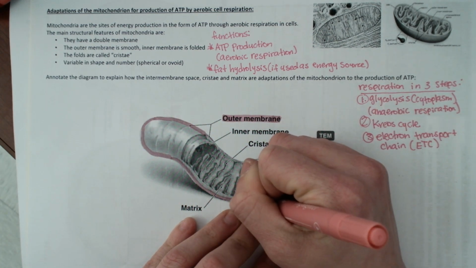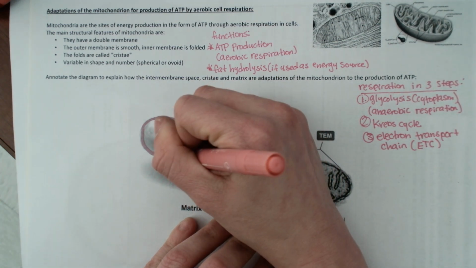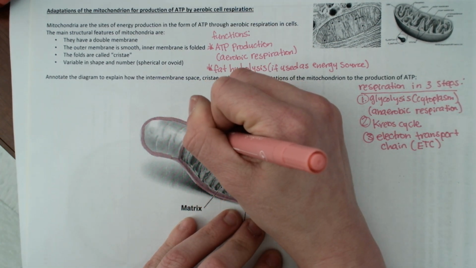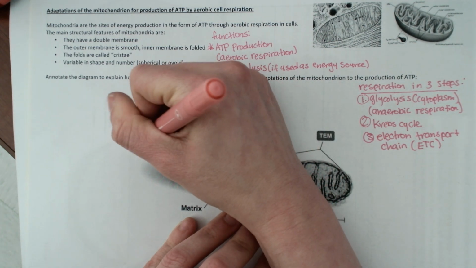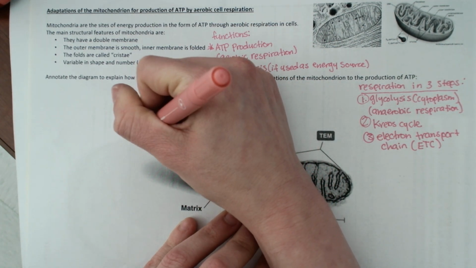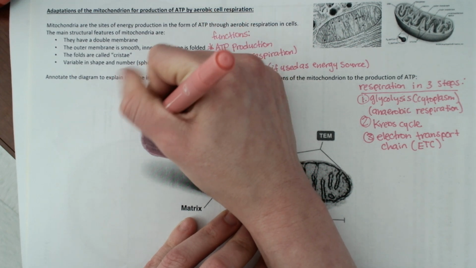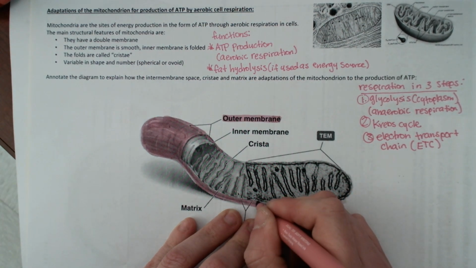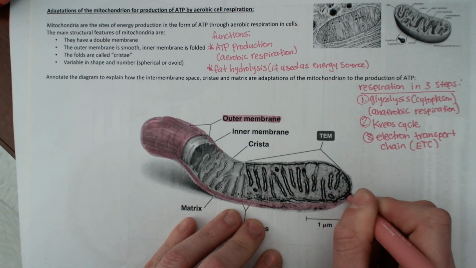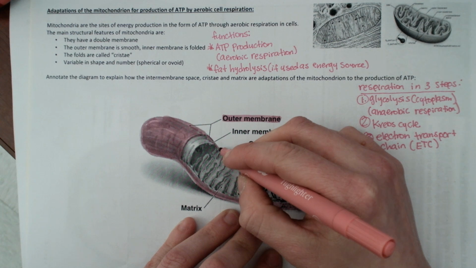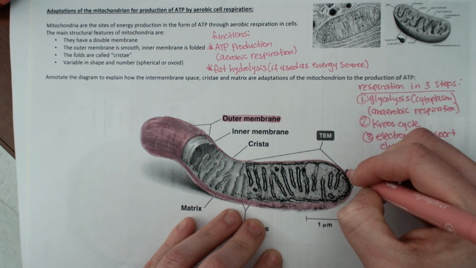This image is also kind of wacky because it has half a diagram and half an electron microscope scan. So there's your outer membrane. I guess here it would be just this outside part. Careful.